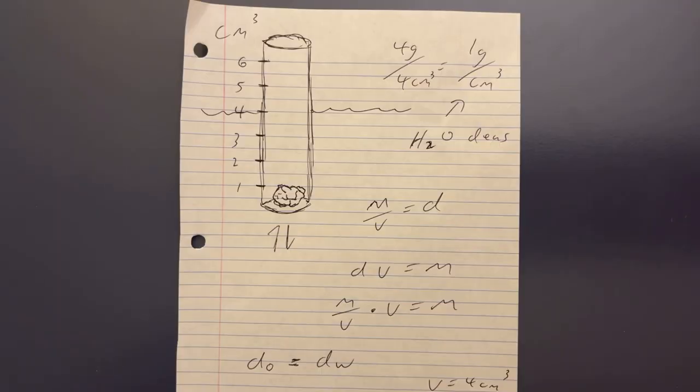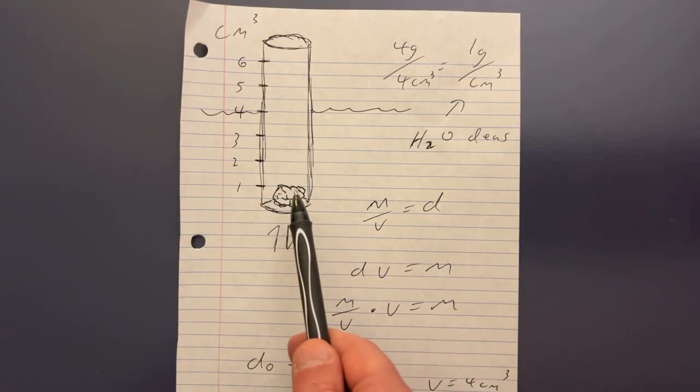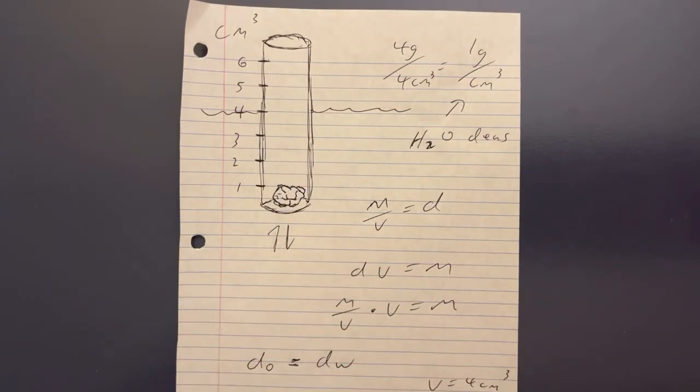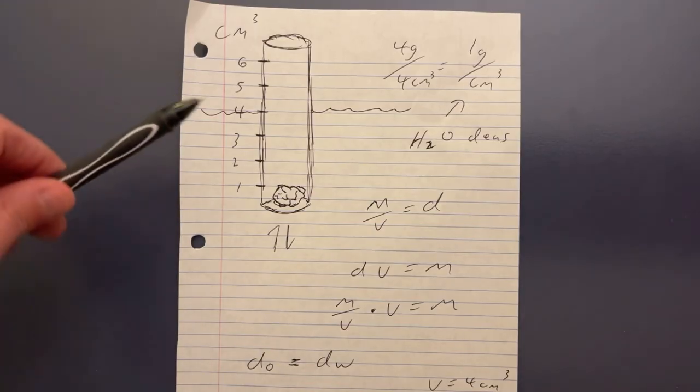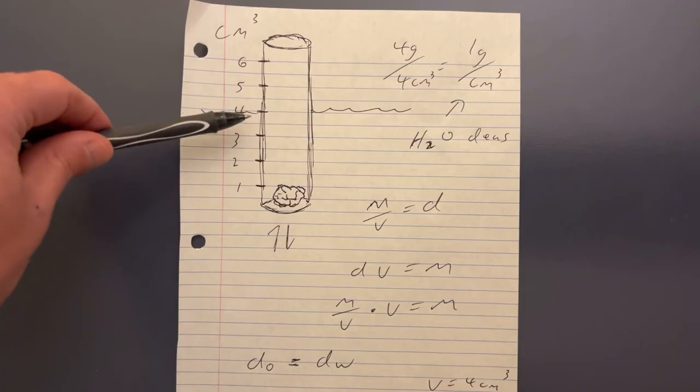By the way, I came up with a couple of proofs for Archimedes' principle. Here's the simplest one. Just have a big test tube right here floating in the water. Put a rock or something in the bottom here to give it some ballast so it doesn't tip over. That test tube is going to sink down in the water to a certain depth. Let's say 4 centimeters right here.